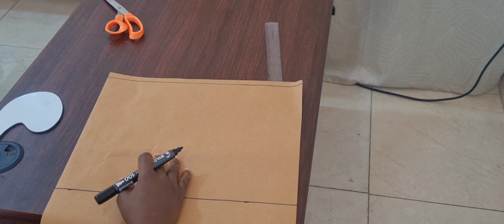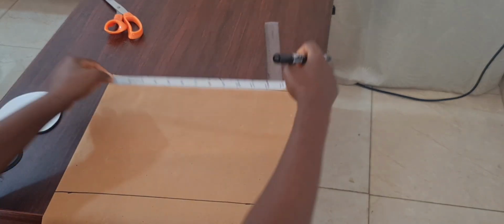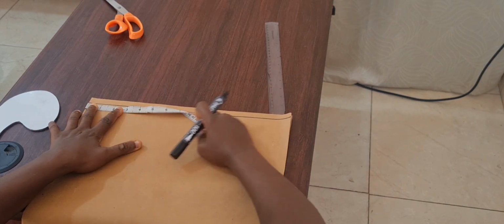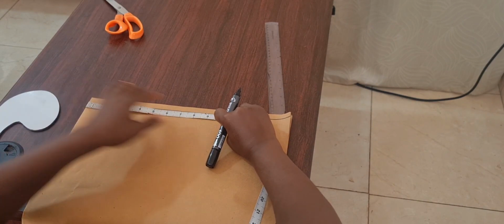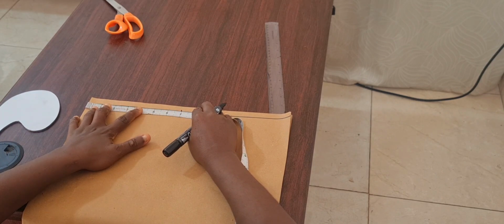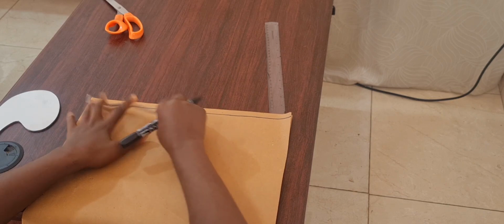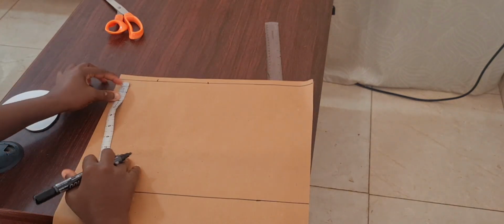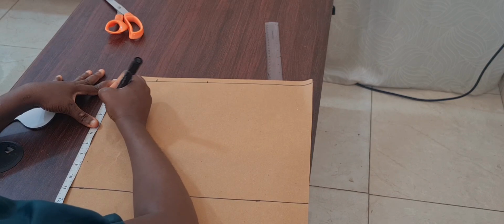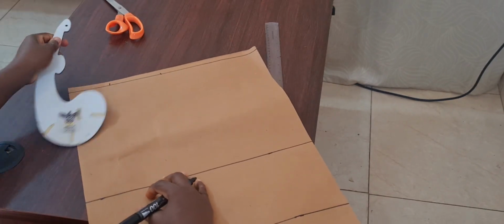The next thing that I'll do is to take the shoulder measurement, that's the across back. I'll divide the across back by 2, and the one I'm working with is 14, so divided by 2 is 7. I'll mark 7 on the shoulder line, and then I'll also mark the neckline, which is basically 3 and then 3.5 depth.